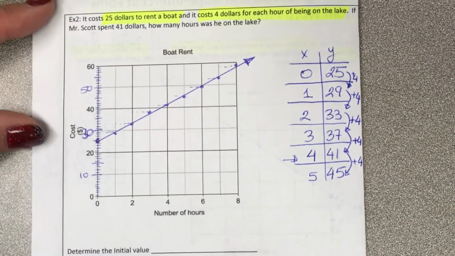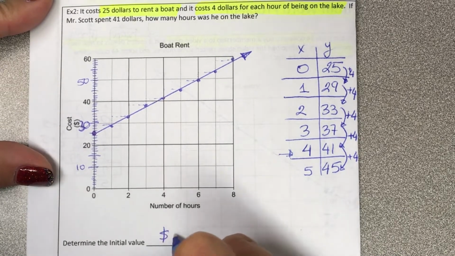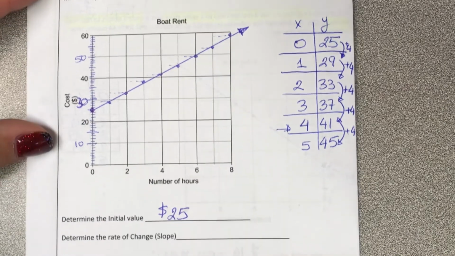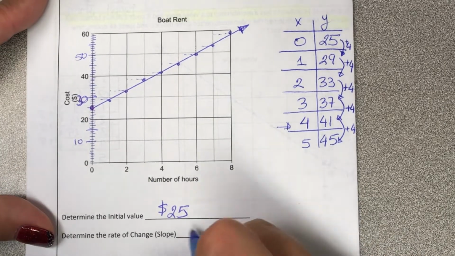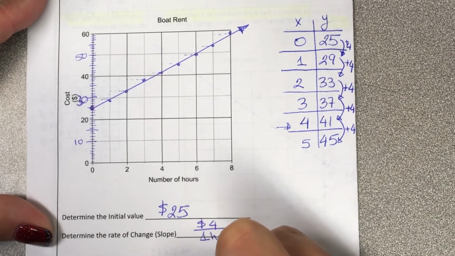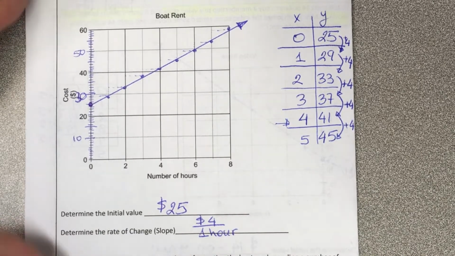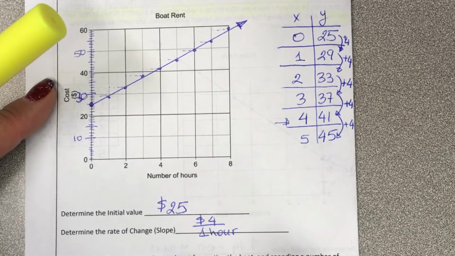That's our slope. And answer the questions to create an equation. Determine the initial value, that is our $25 initial fee. The slope and the rate of change is the payment per hour, so it's $4 per hour. In order to calculate this cost, I'll label it C. In the cost, we include the original deposit and the payment per hour. The more hours you spend on the lake, the more the cost is going to be.